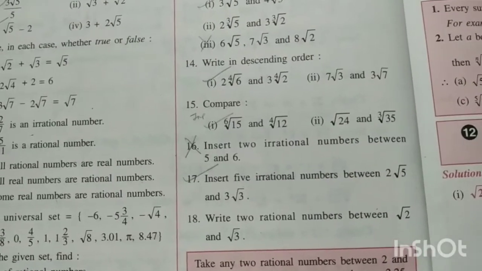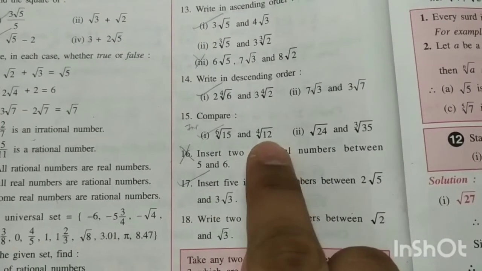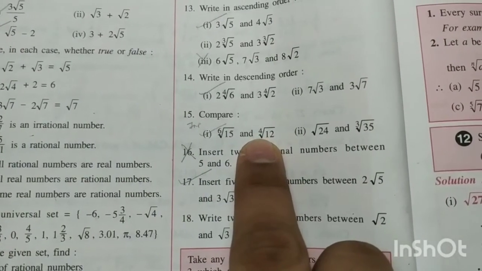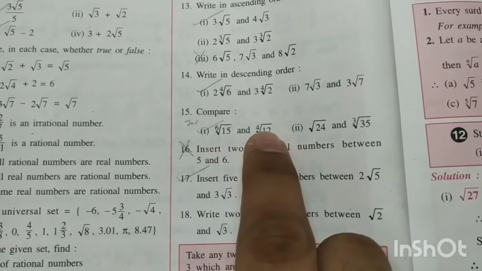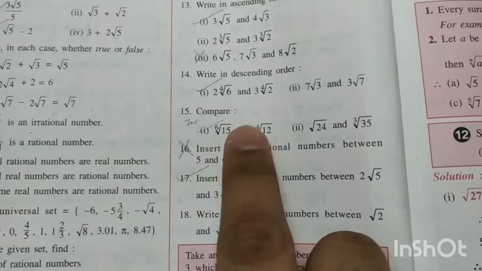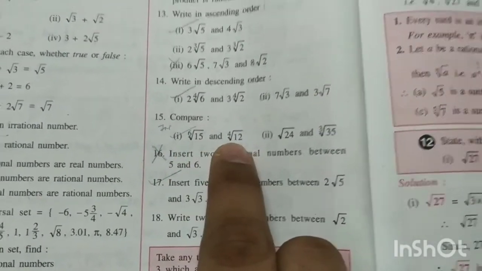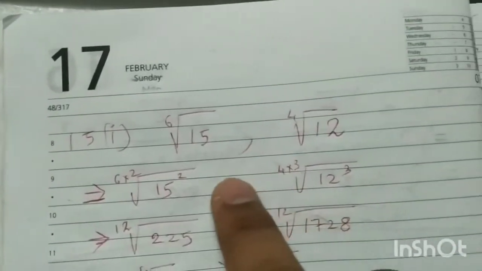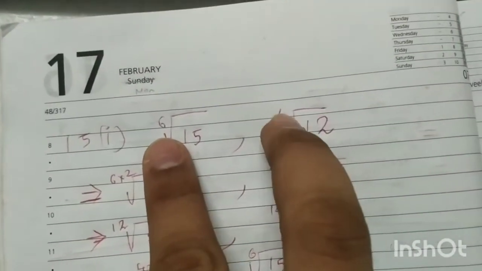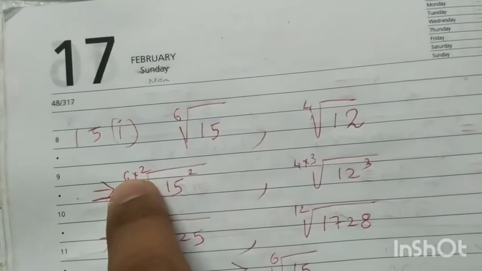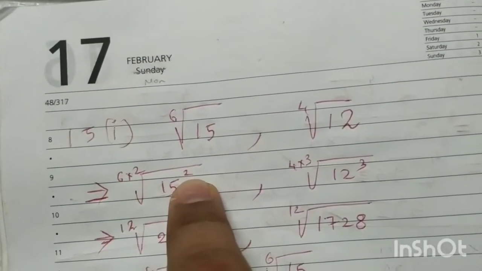Now in the next question, we have to compare. Now the challenge here is that this is a 6th root and this is a 4th root. We would like both the root signs to be exactly the same. Then only we can say which is greater and which is smaller. So here what we'll do is we will take the LCM of 6 and 4, which is 12. So we will multiply by 2 outside and raise to the power 2 inside.